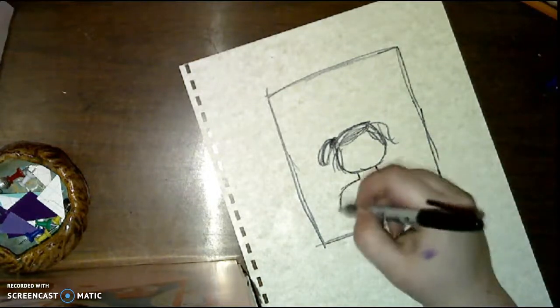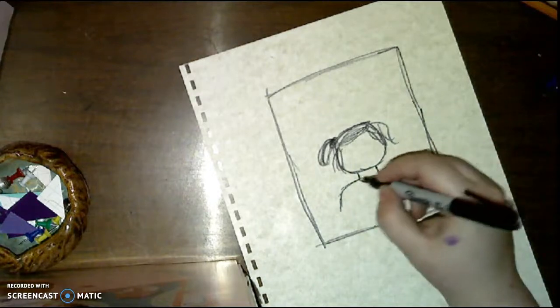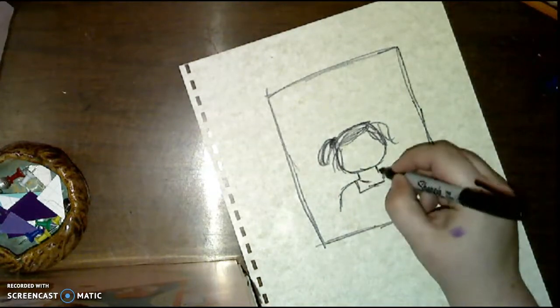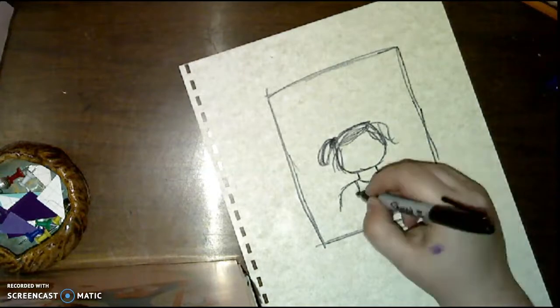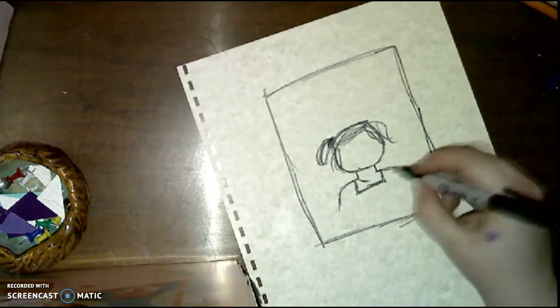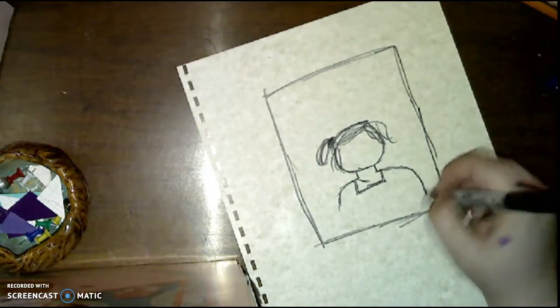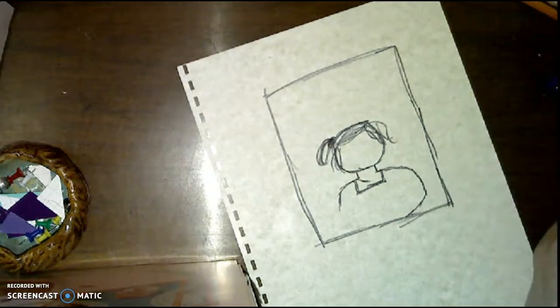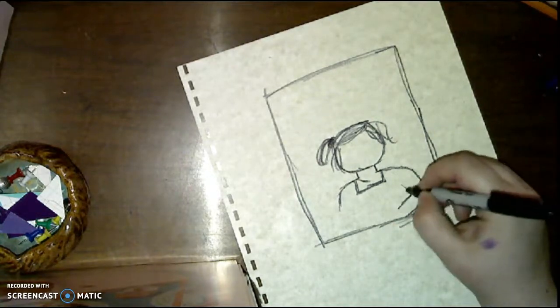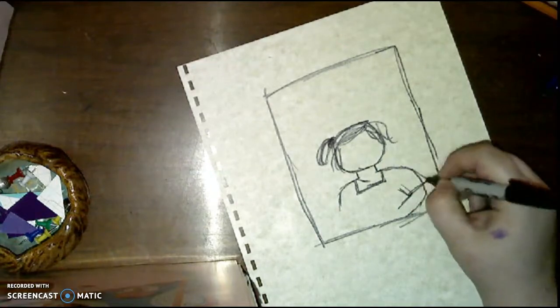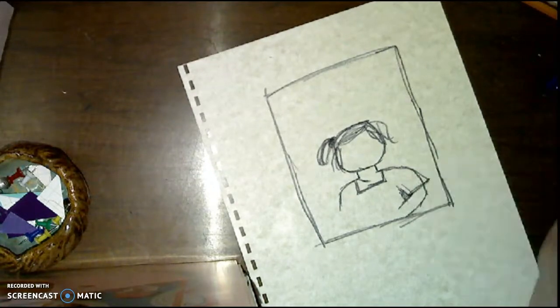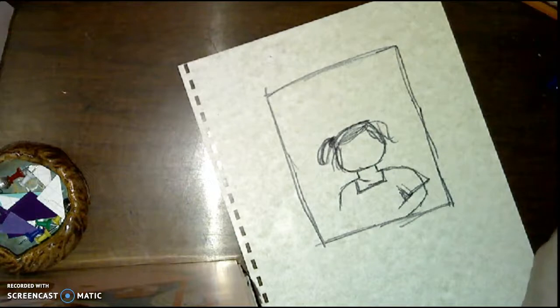Then Anna has the shirt that kind of has a square neckline. And I'm going to draw her arms kind of like that. That way it looks like her arm is underneath the book once we get there. Okay?